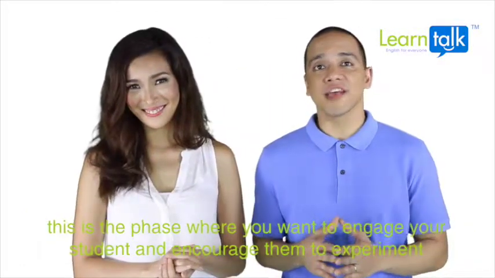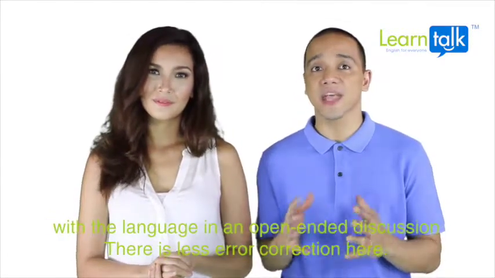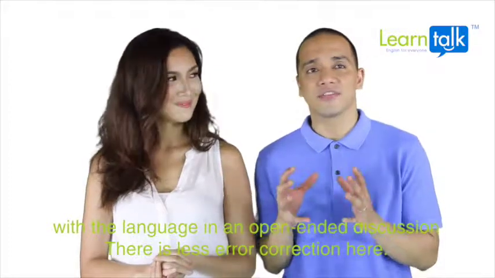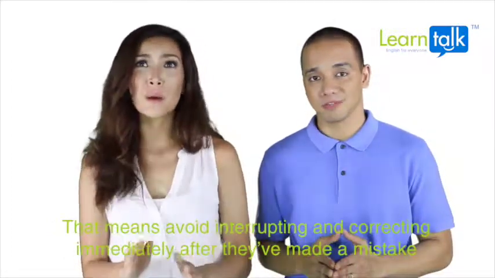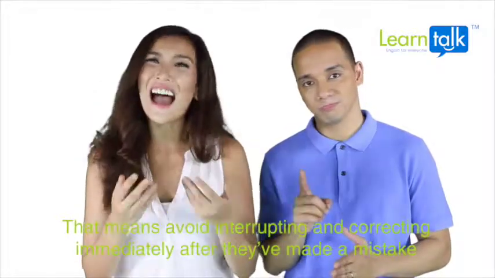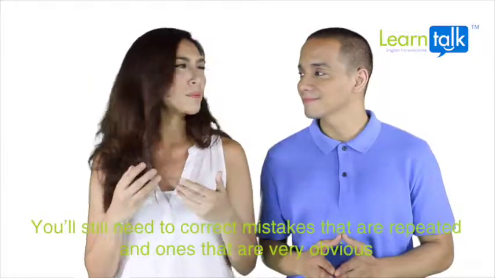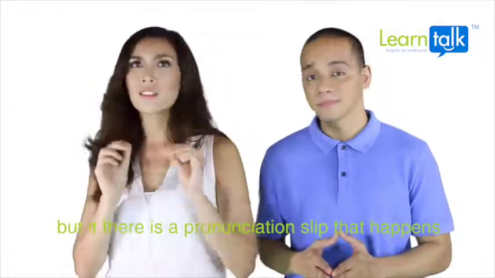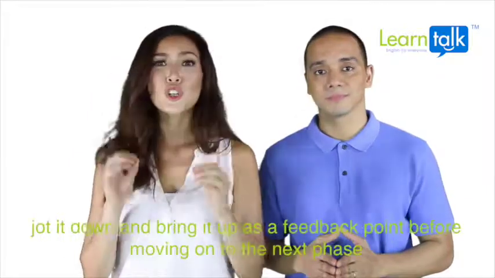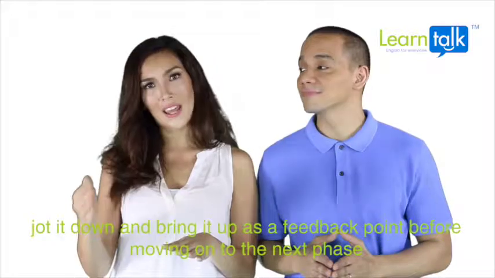Rehearse. This is the phase where you want to engage your student and encourage them to experiment with the language in an open-ended discussion. There is less error correction here. That means avoid interrupting and correcting immediately after they've made a mistake. You'll still need to correct mistakes that are repeated and the ones that are very obvious. But if there is a pronunciation slip that happens, jot it down and bring it up as a feedback point before moving on to the next phase.